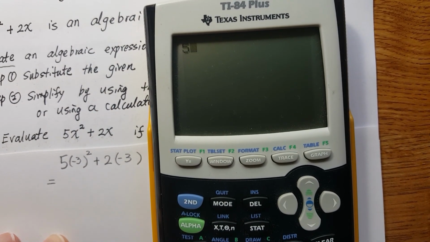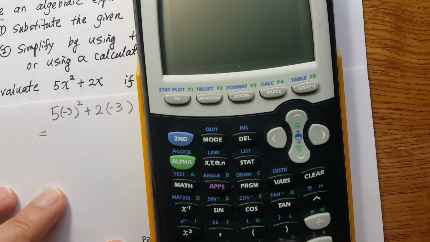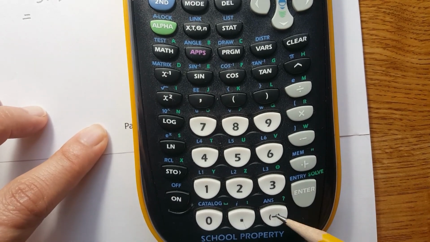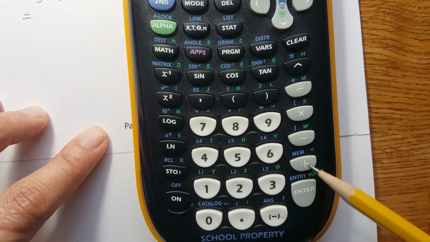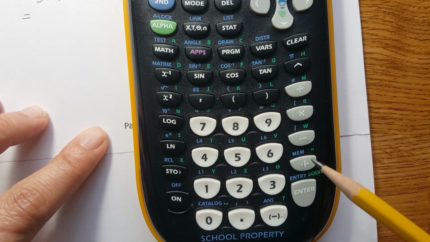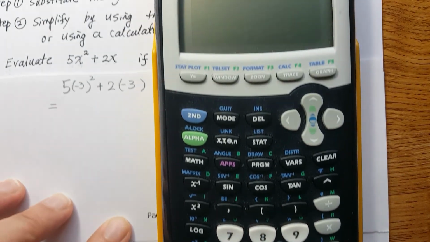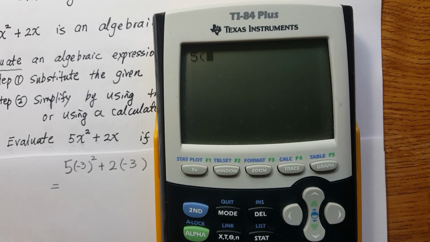Then you have to put parentheses. Parentheses is right here. So parentheses, -3. The negative symbol is right here. Be careful: this is negative, and this is a subtraction. So when you use negative, you have to use this one. So now you're going to put -3 and then close parentheses.